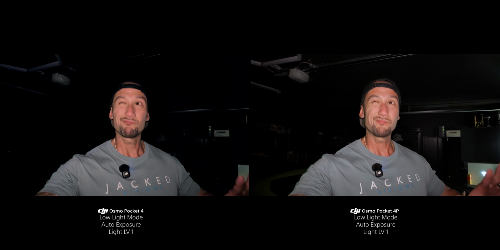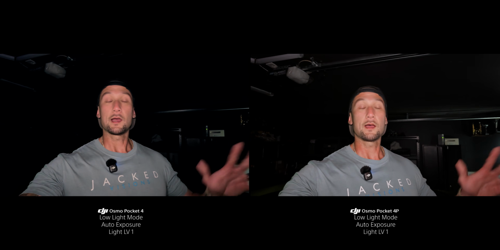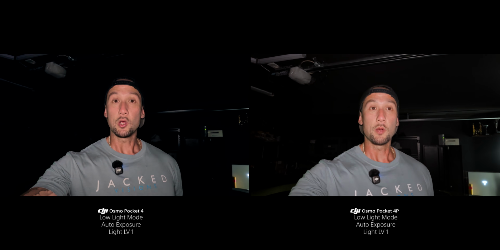What do you think of the image that you're seeing out of this? This is complete auto as well. Let the camera do its thing and put the lights on and you're just exposed. It's actually usable footage. Before, without any lights, it's very difficult. You're relying on low light modes and you're relying on the processor. This just makes it so much easier and far more usable and cleaner. But yeah, let me know your thoughts in the comments below.